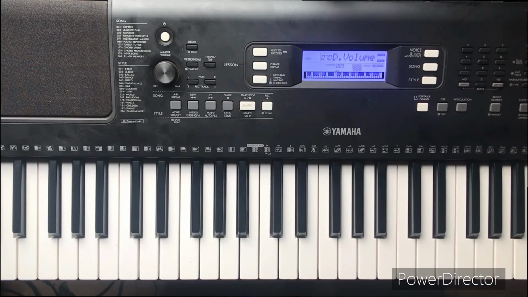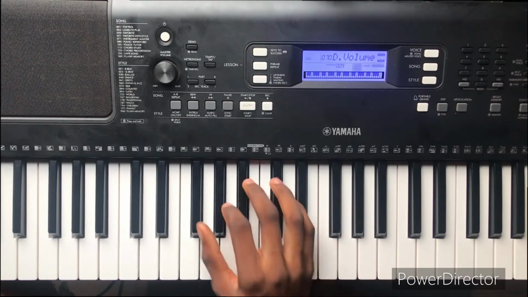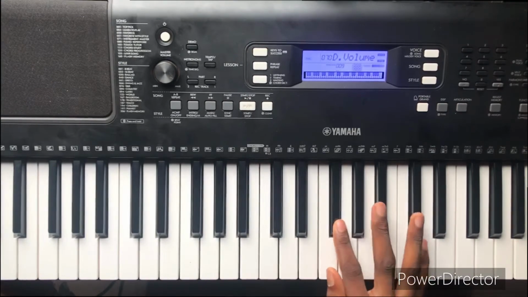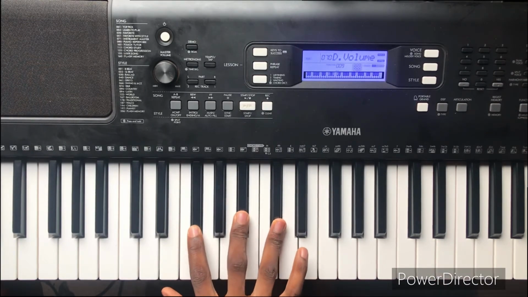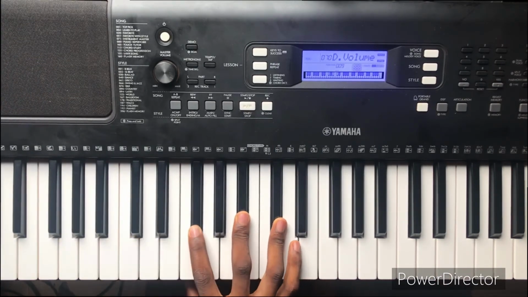Now let's take a look at the major scale. This is the major scale of F sharp. Now let's look at the minors that are found in the major scale. You know that F sharp, which is the 1, is a major.